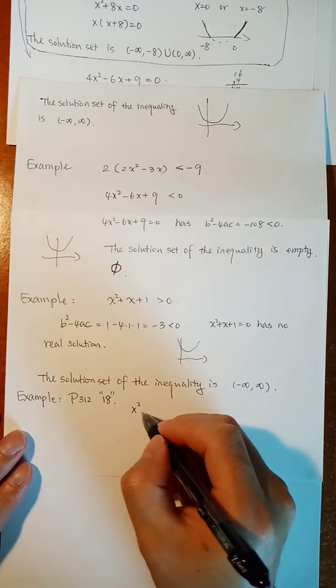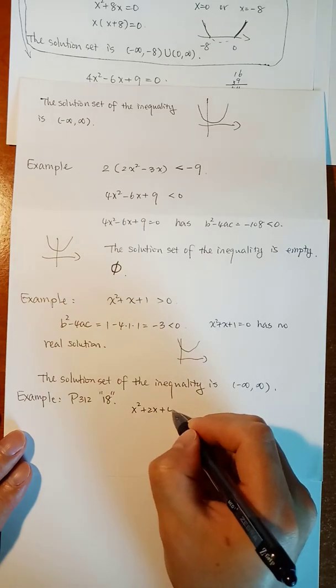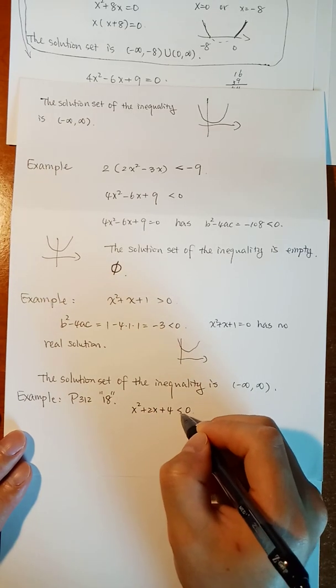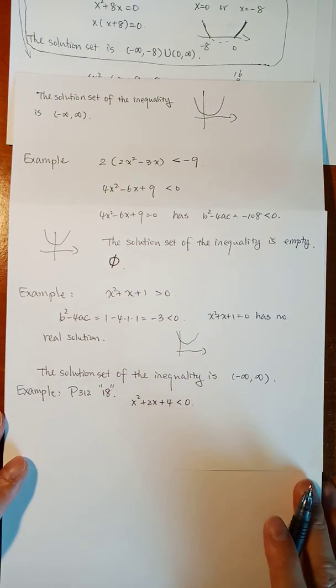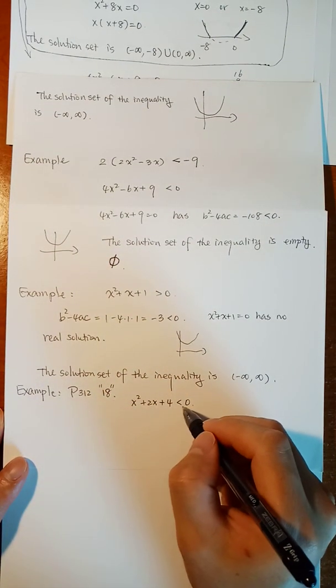Now let's choose less than 0. Okay, be careful. Let's choose less than 0. It's not exactly problem 18.